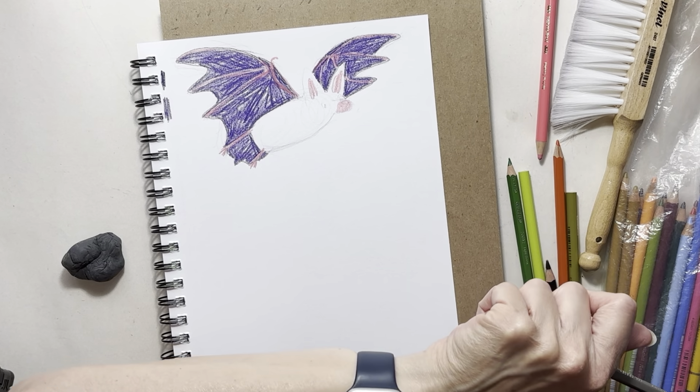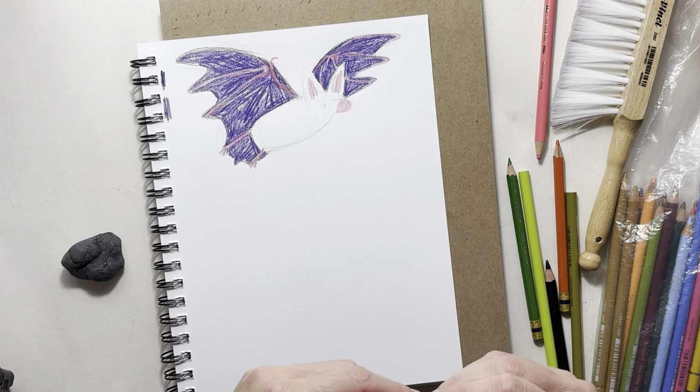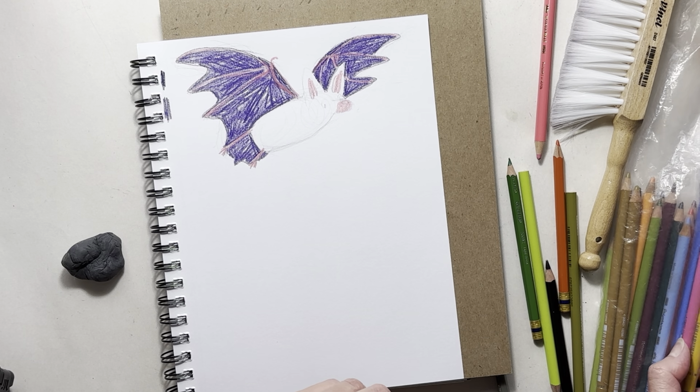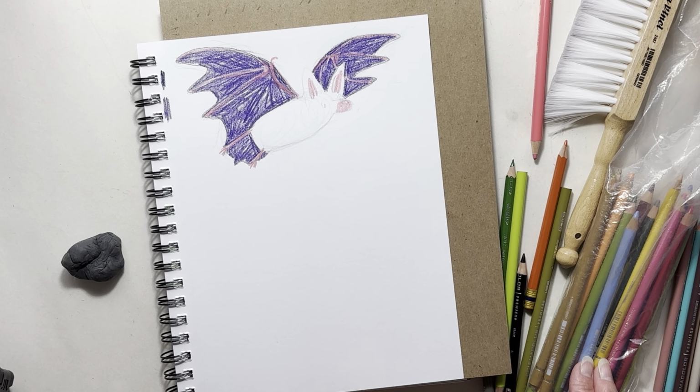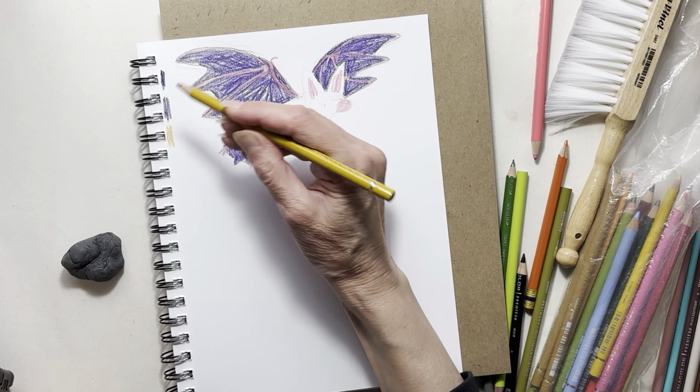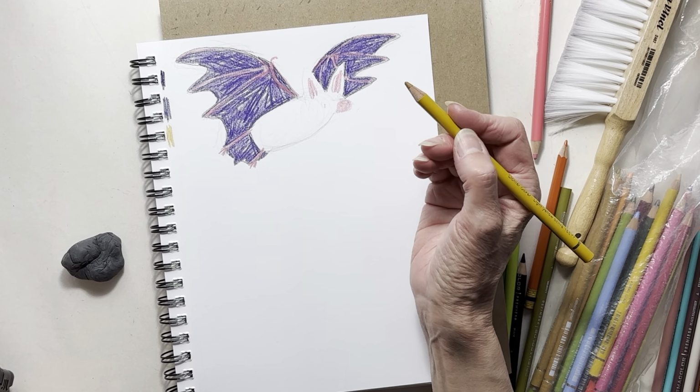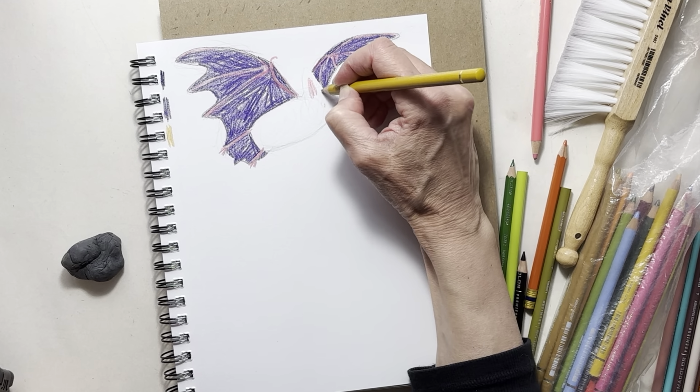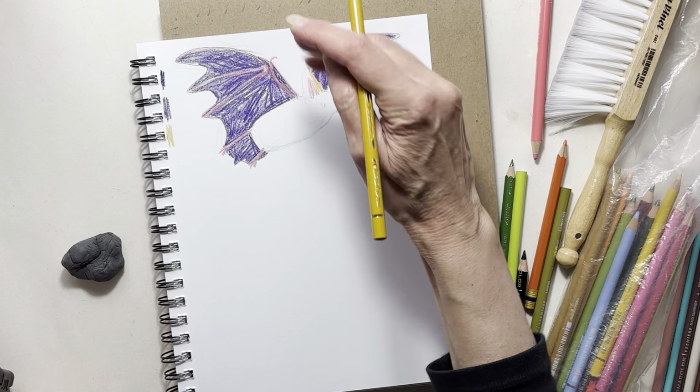Okay. Something, you know what, maybe I'll just make the face more of an orange color, but this will be a good contrast to the purple.